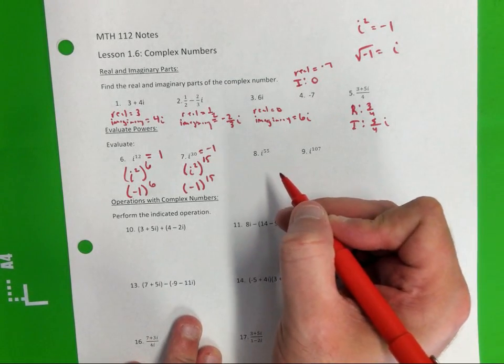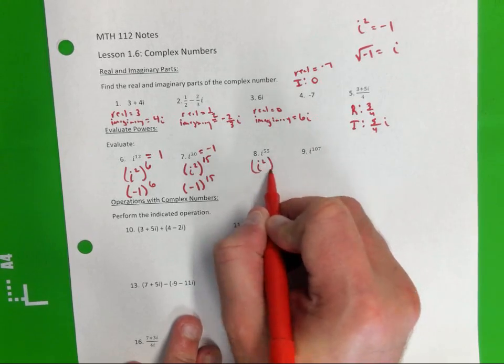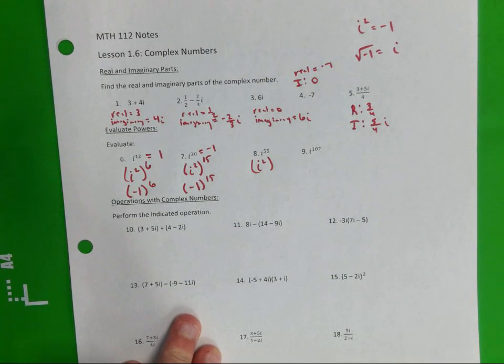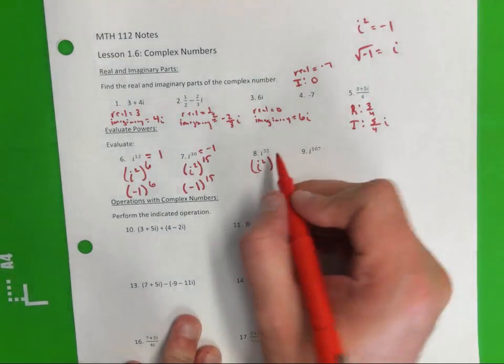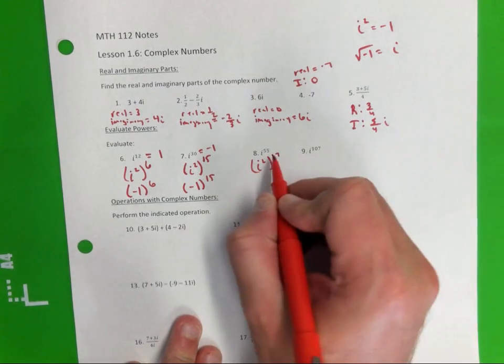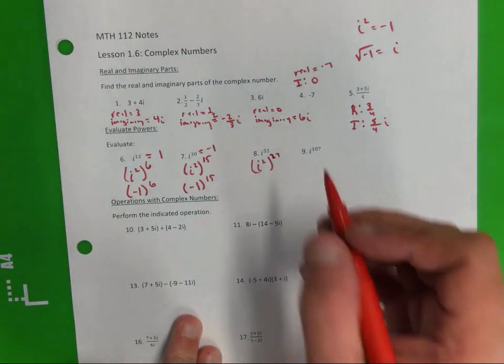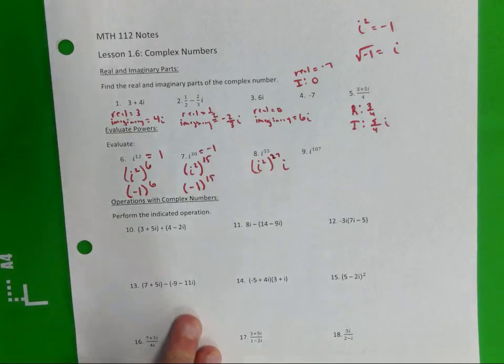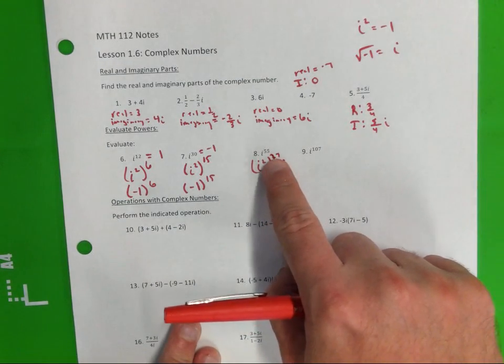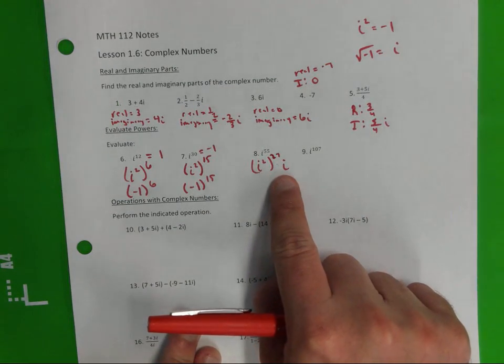i to the 55th power. i squared. 2 goes into 55 27 times, because 2 times 27 is 54, isn't it? How many remainders do we have? 1. So I'm going to put that remainder i outside of it. So 2 times 27 gives you 54 with that remainder right there.